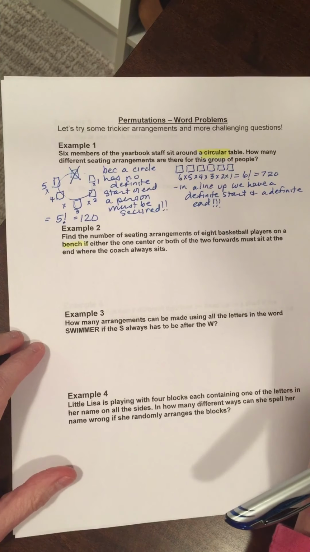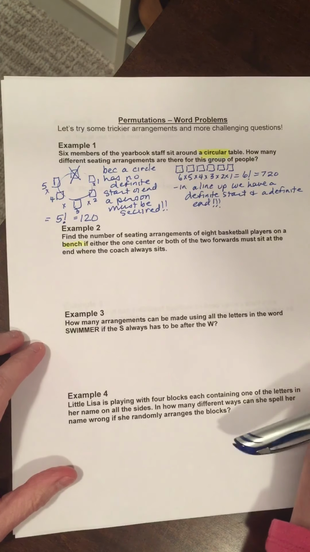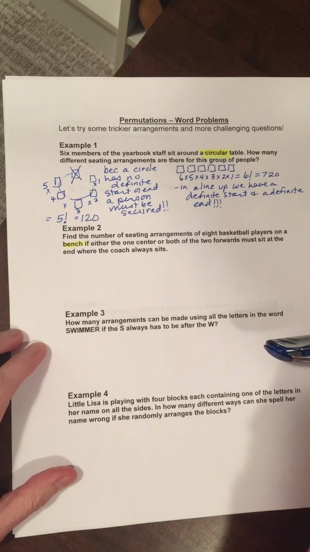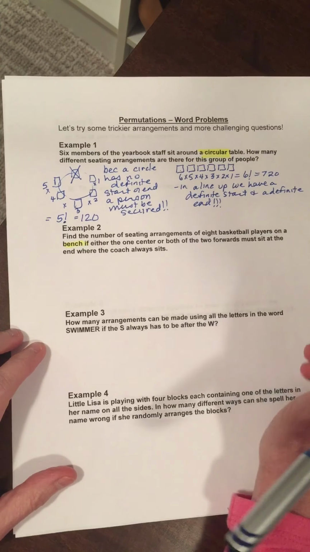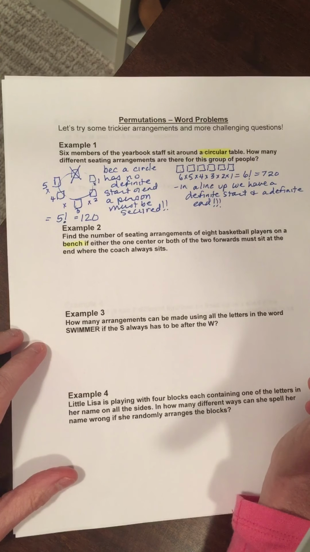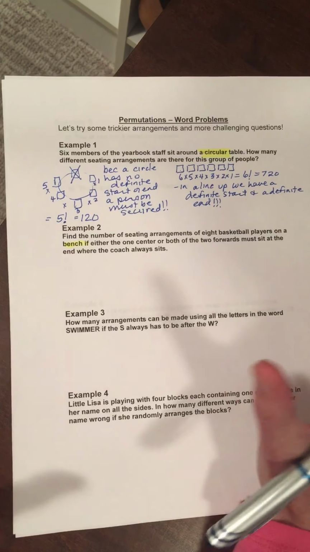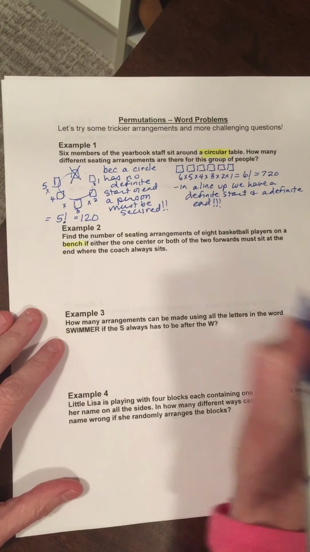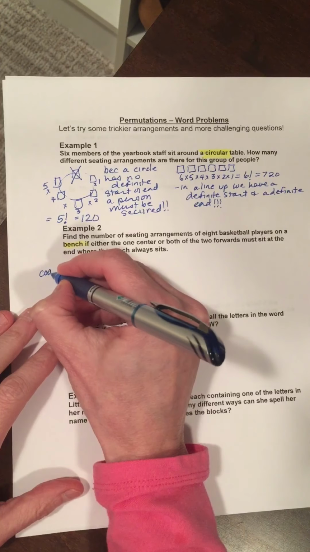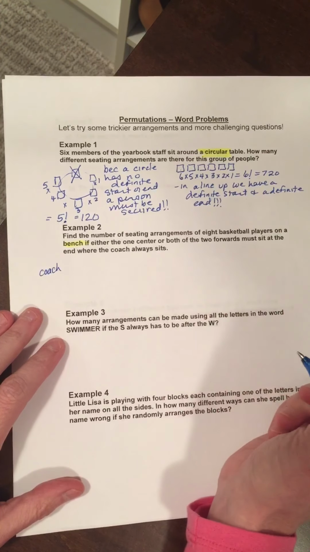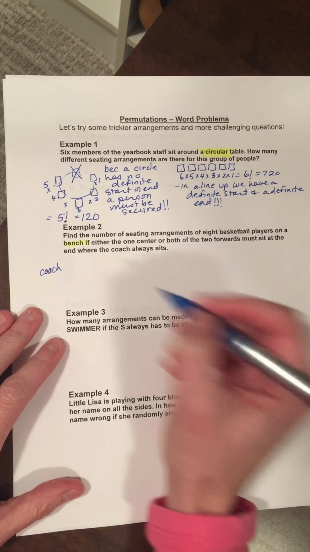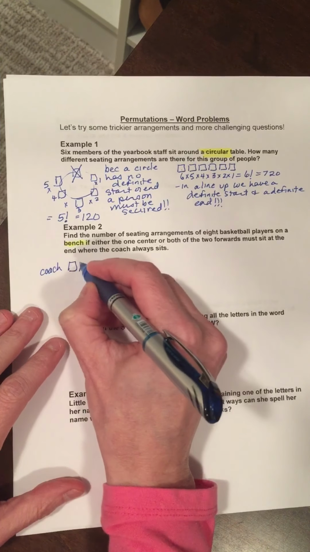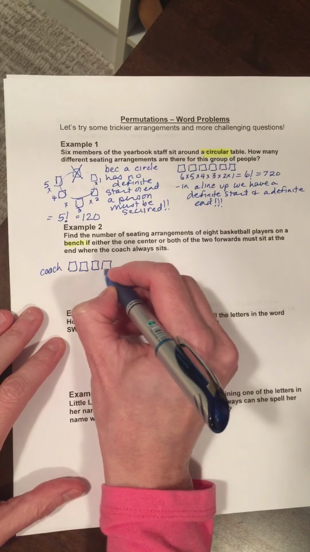If either the one center or both of the 2 forwards must sit at the end with the coach. Okay, so let's think about this, because this is mixing a whole bunch of concepts. If I put the coach at this end, and we'll think of like Coach Bigger or Coach Gallagher, and there are 8 chairs.